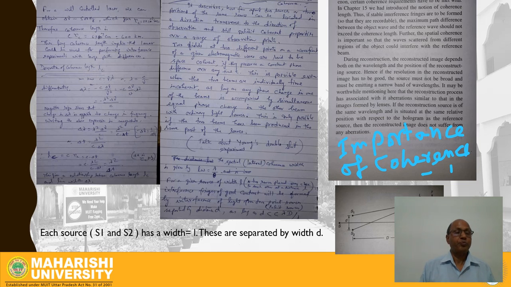Right now, here in this section, we are correlating the coherence length with the laser frequency as well as the bandwidth. So what does it indicate here? It's a very simple derivation. I'm not going into that detail. You can cover it. But what is important here is that for a longer wavelength, even if the bandwidth is higher, the coherence length will be higher.